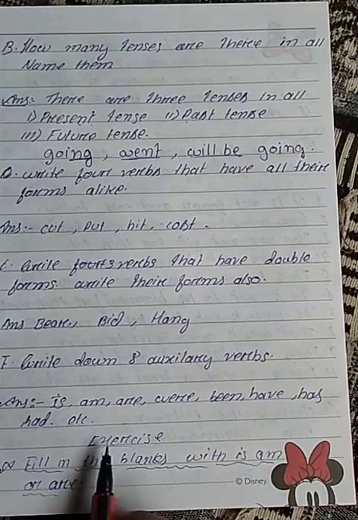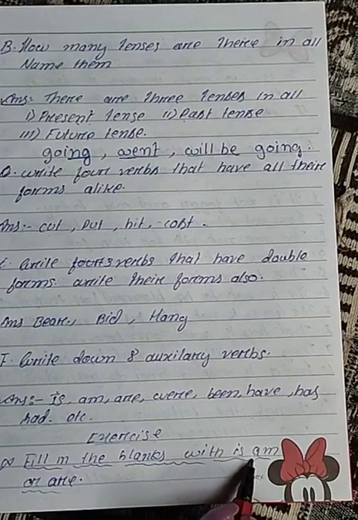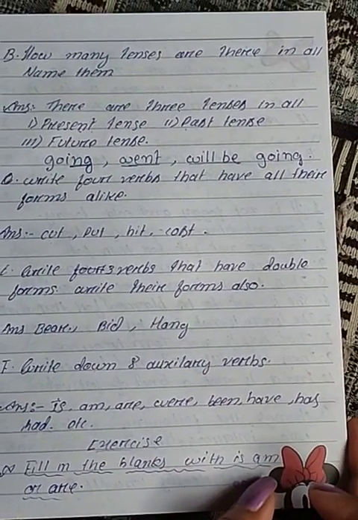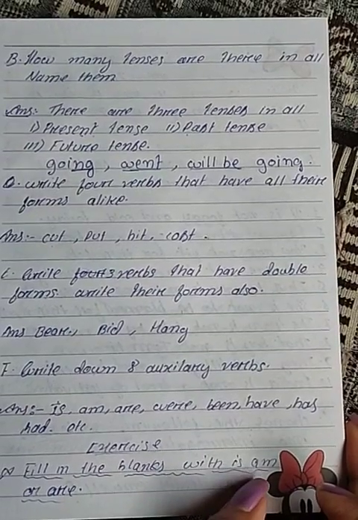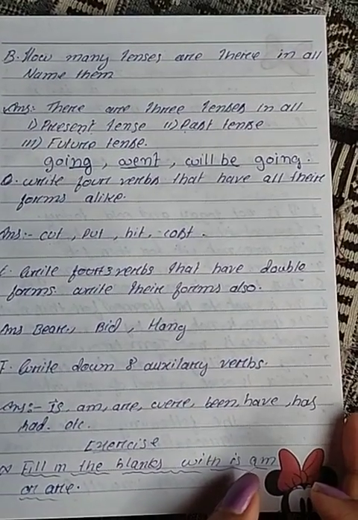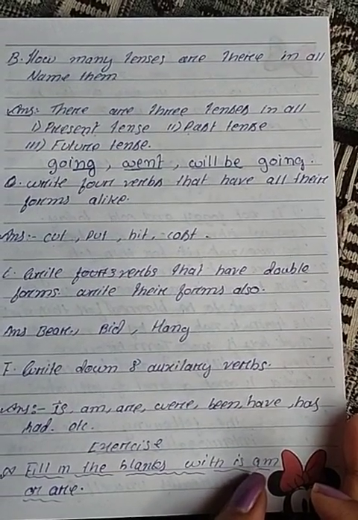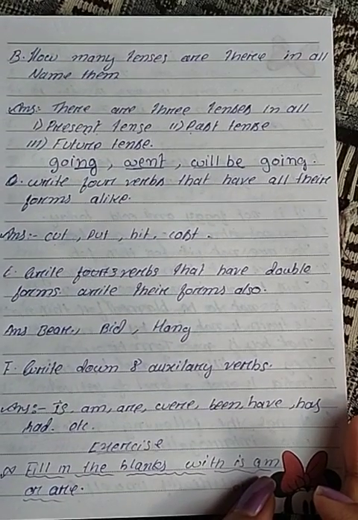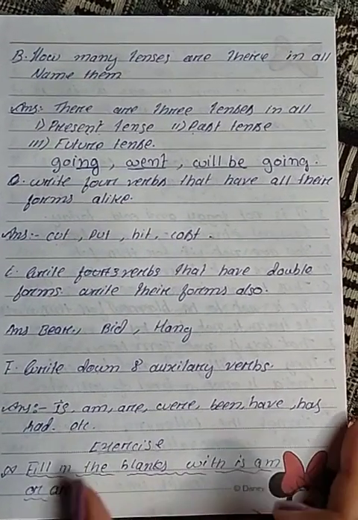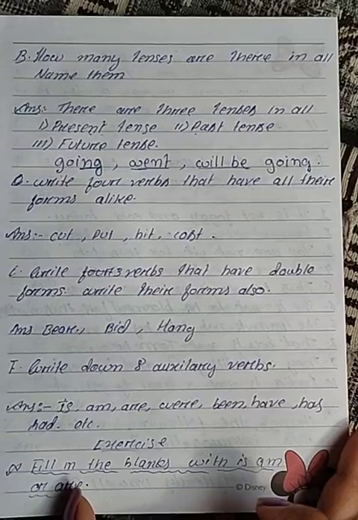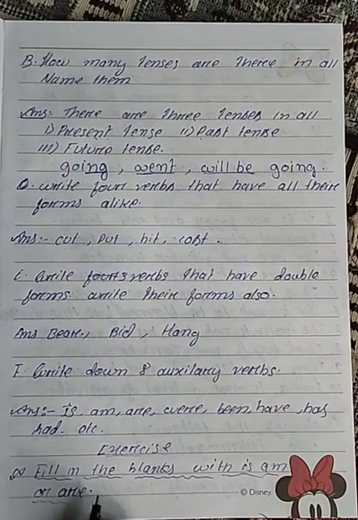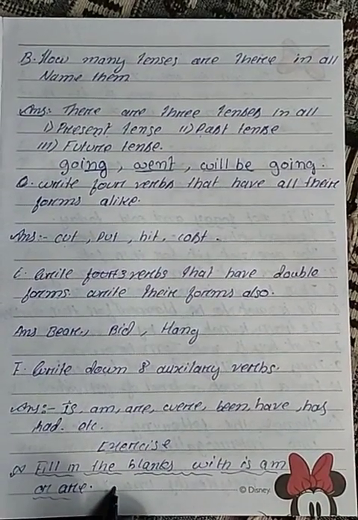Now you have to keep in mind where you will make use of am or are in a sentence. Whenever you use a single I, you will always use am, like I am a boy, I am going to school. You use are when you use you.